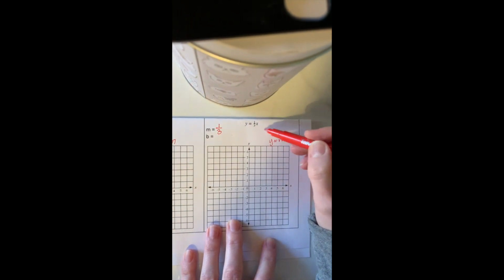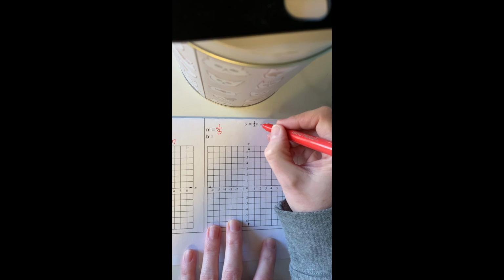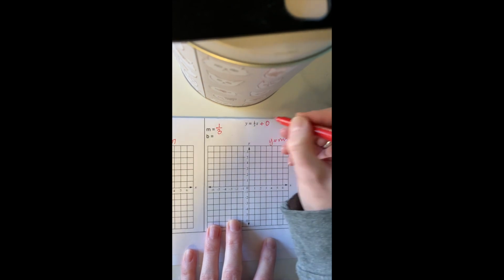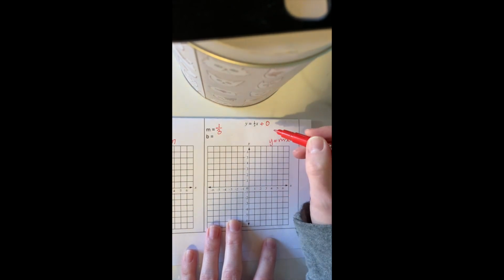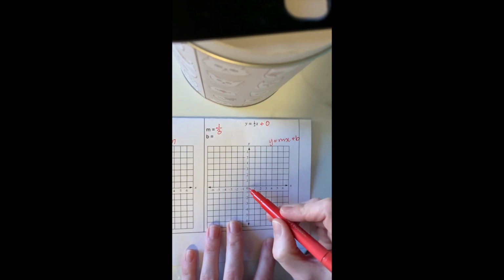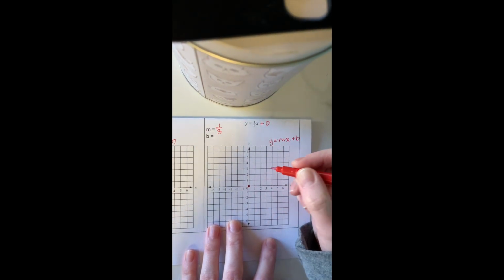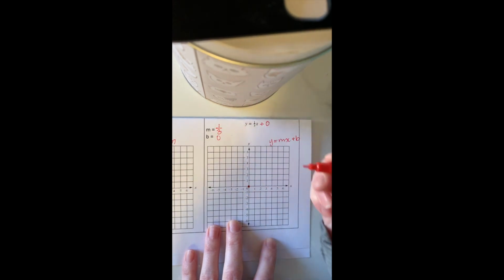But I don't have anything over here for b. Does that mean there isn't a y-intercept? No, it means the y-intercept is 0. If I added 0 to this, it doesn't change my equation. So 0 must be where this line crosses the y-axis, and that's right here at the origin. So I put a point right here at the origin because that's my b. b equals 0.